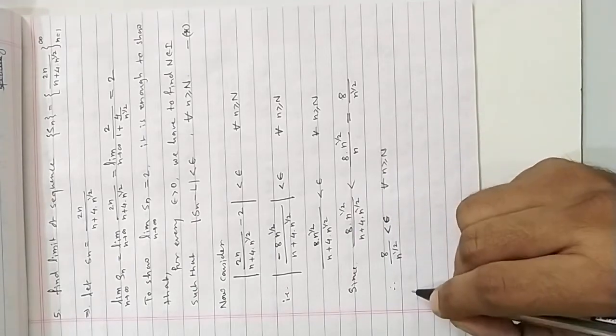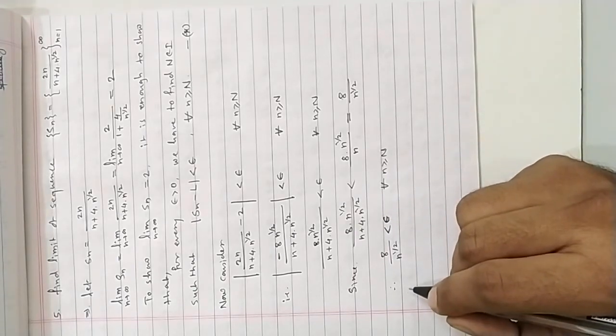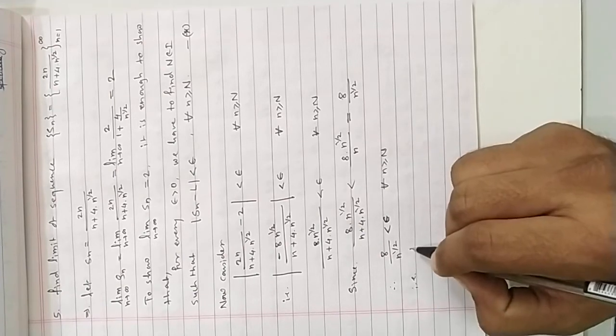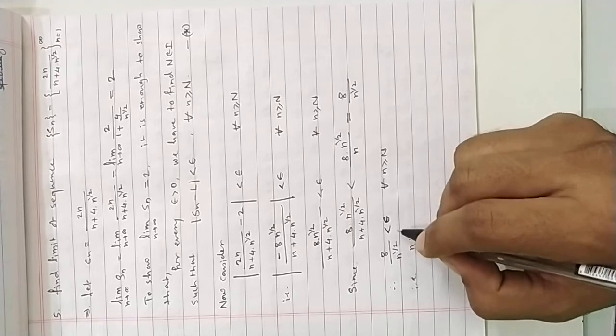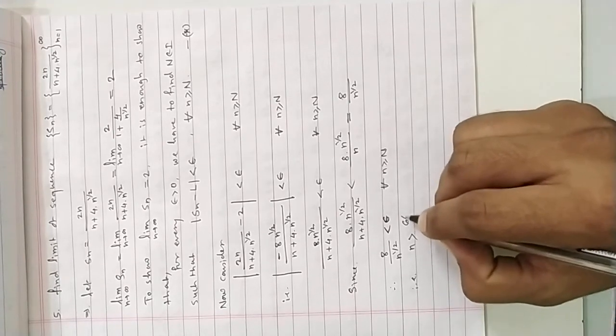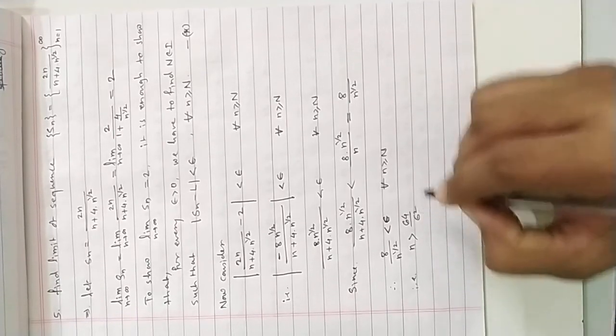So what value of n is to be chosen? That is, n raised to half should be greater than 8 upon epsilon. Squaring both sides, n should be greater than 64 upon epsilon square.